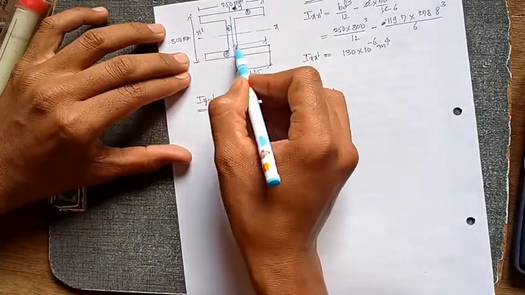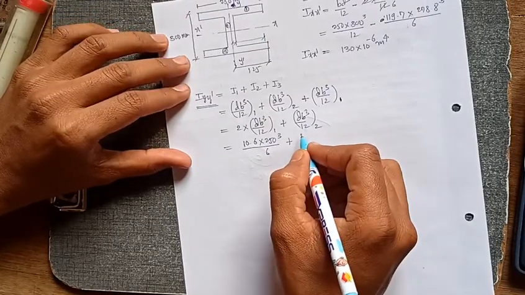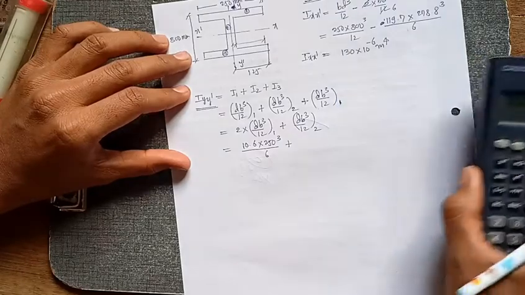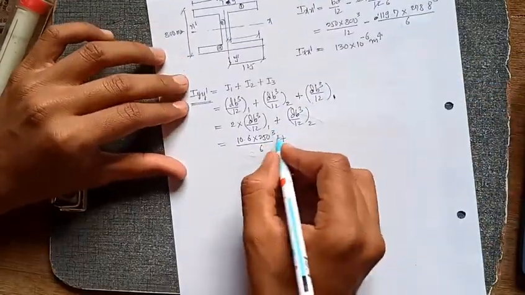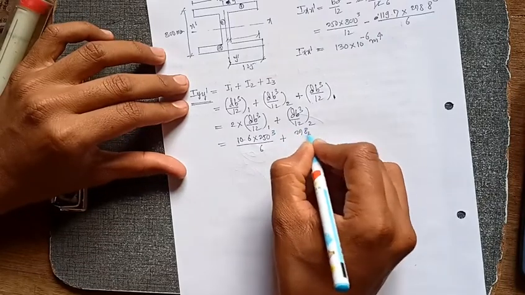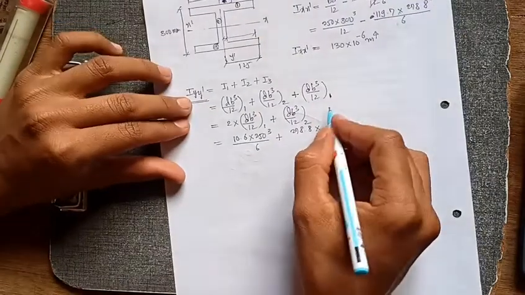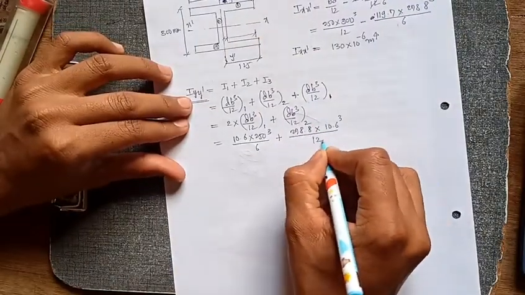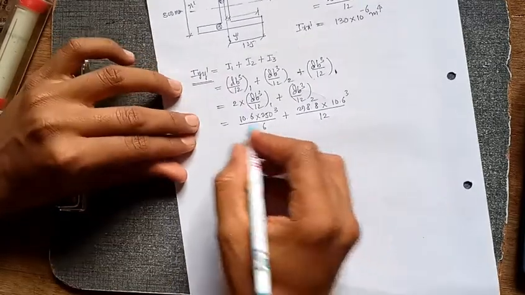for this rectangle, the depth we have calculated is 278.8, multiplied by the breadth 10.6 raised to 3, whole divided by 12. So this is the equation.